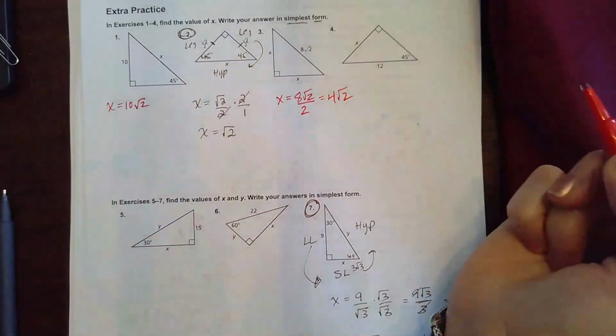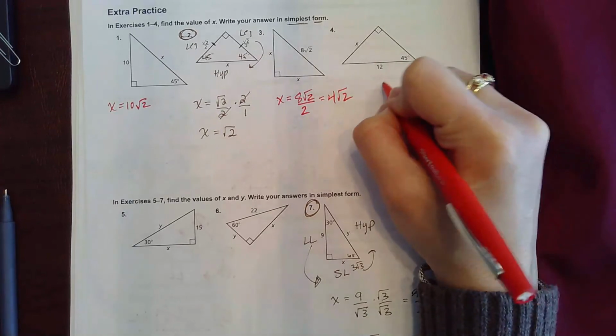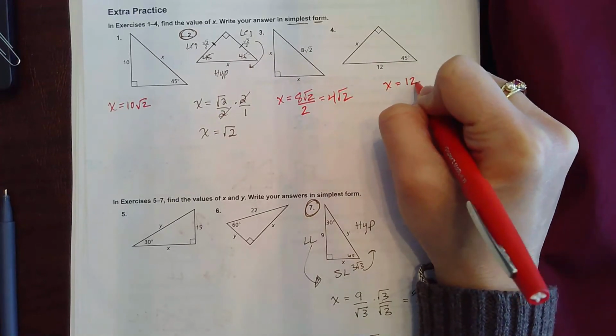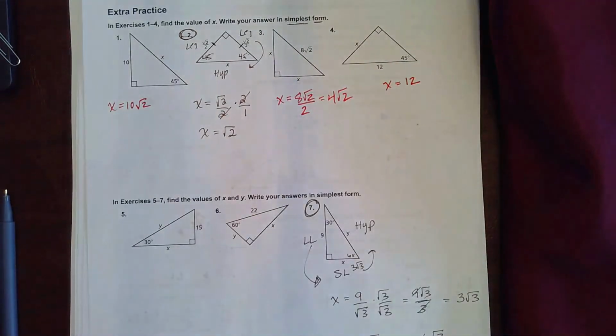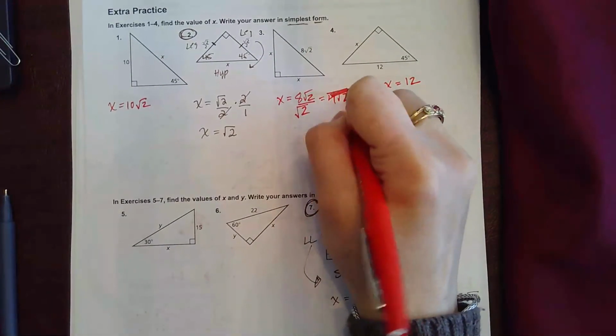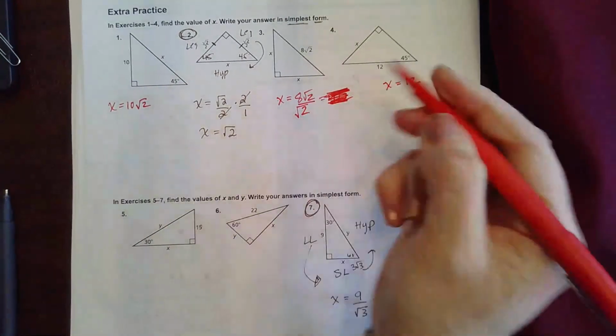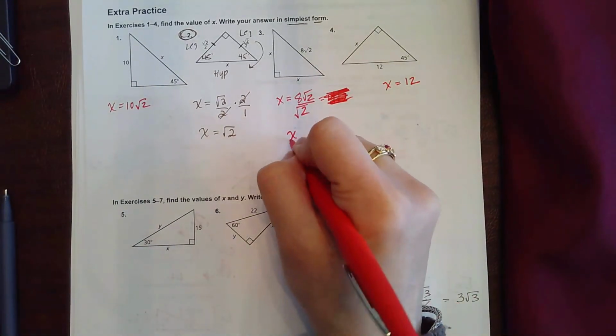This was a 45, 45, 90 triangle as well. So to get from a hypotenuse back to a leg, I divided by, whoops, I think I did that wrong. I'm sorry. We divide by root 2. That makes more sense. Sorry, divide by root 2. And so if I divided by root 2, I would get 8 as my answer.